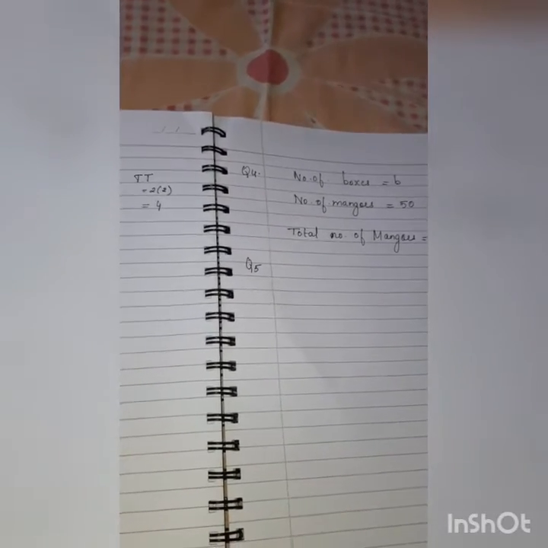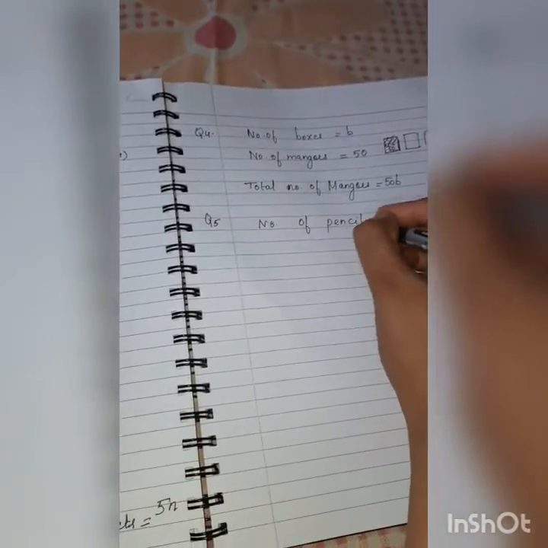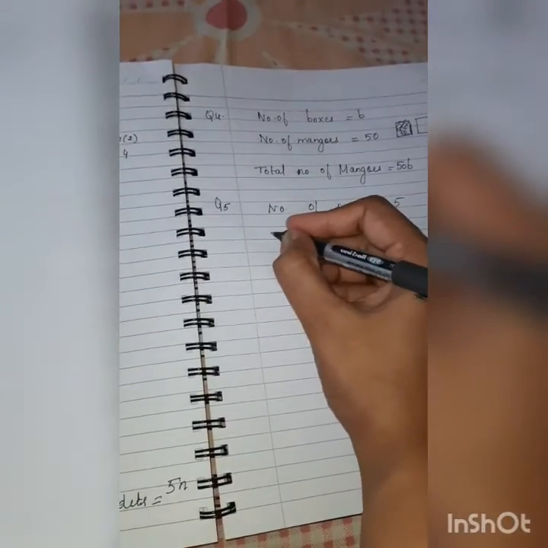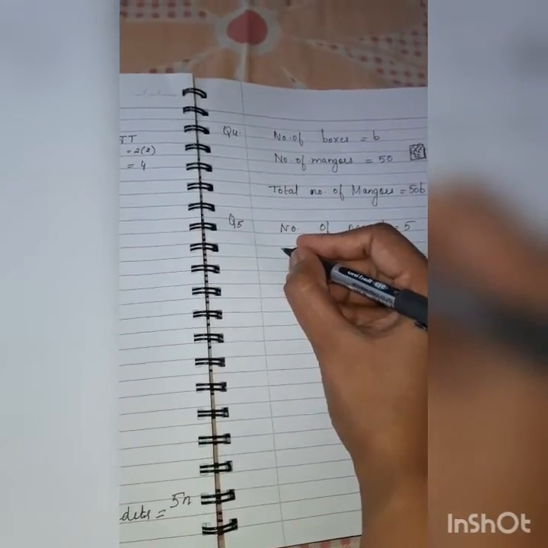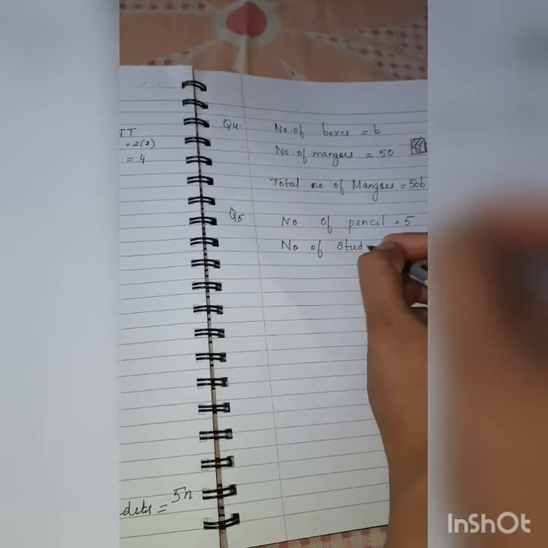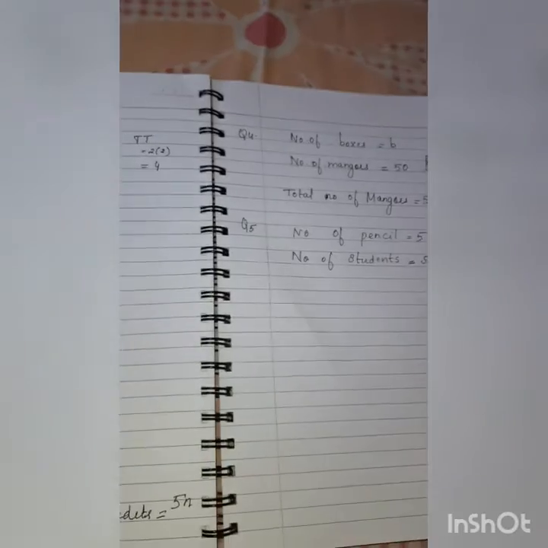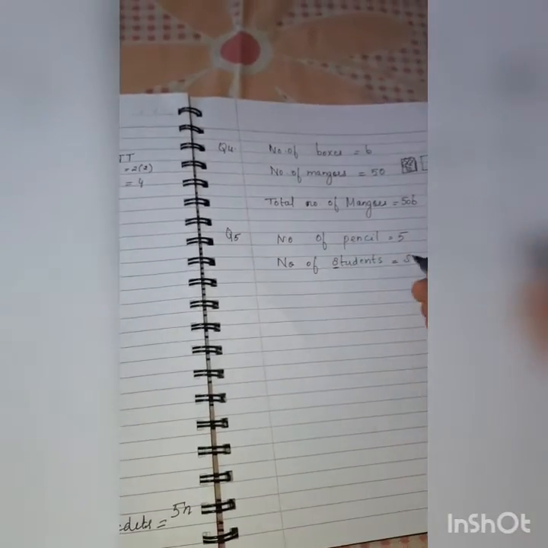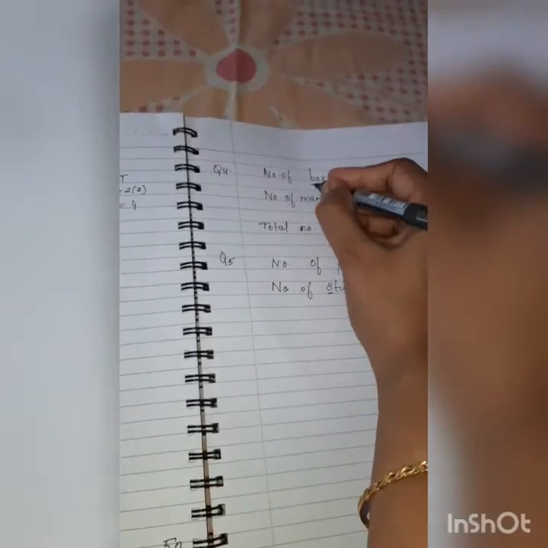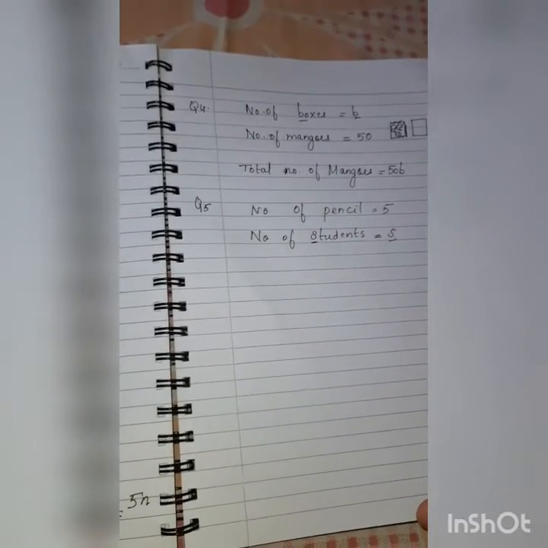Next question. Question 5 is: the teacher distributes 5 pencils per student. So the number of pencils will equal 5. But we don't know how many students, and we have to assign a variable for that. Number of students is equal to letter S. I'm using students, so just letter S. Boxes, letter B. If it's not mentioned in the question also, you can assign it with their starting alphabet.